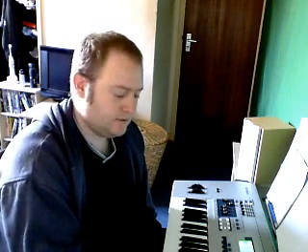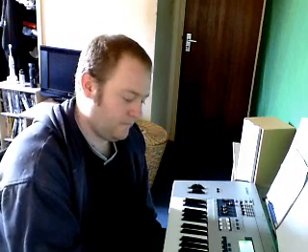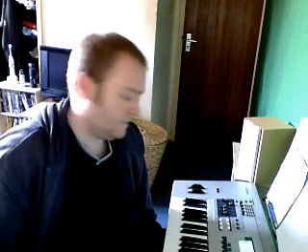Now we add the other 2 tracks and you'll see the polyphony cut out. There you go, it cuts out. So there you go, there's the polyphony problem.